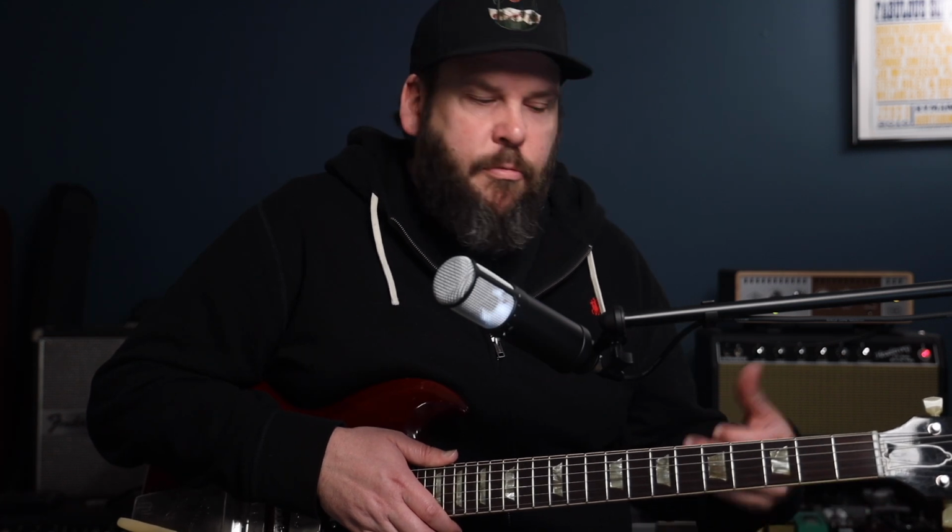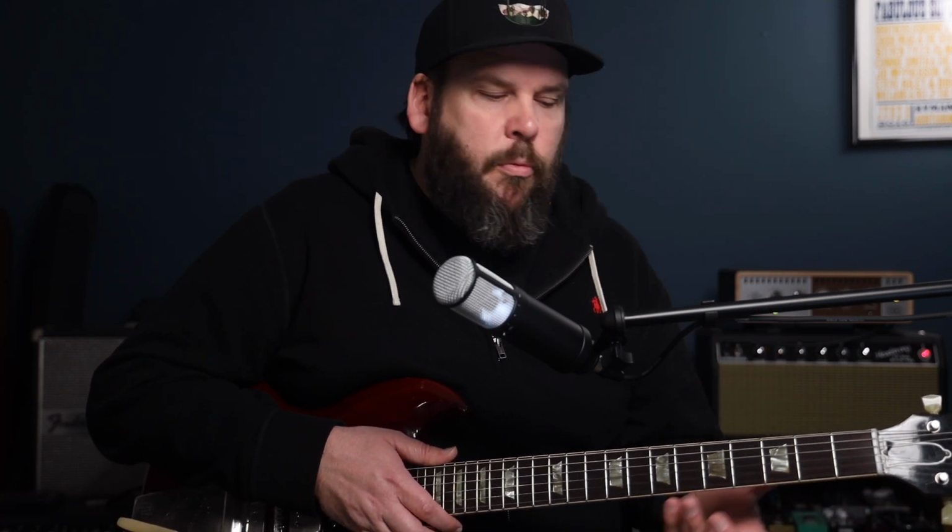Alright, so as you can see, there's a lot of ways we can use this lick throughout this chord progression. Let's do one more. We'll do it over the E flat 7 as it moves to the 4 chord, the A flat.